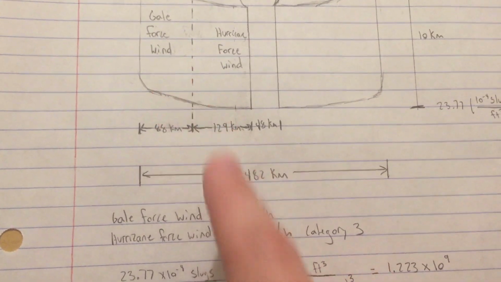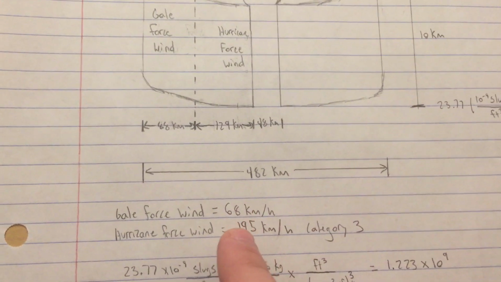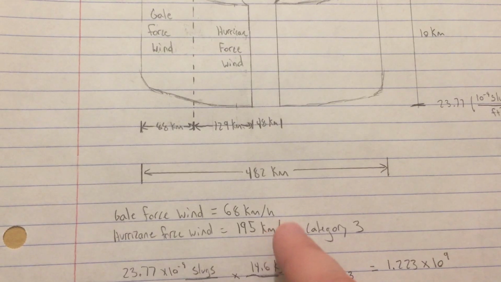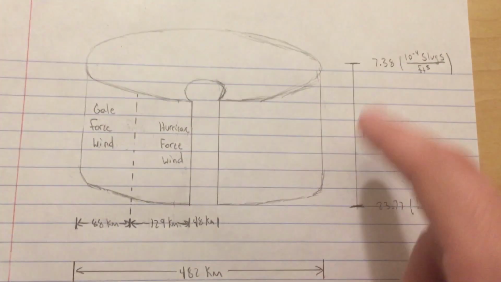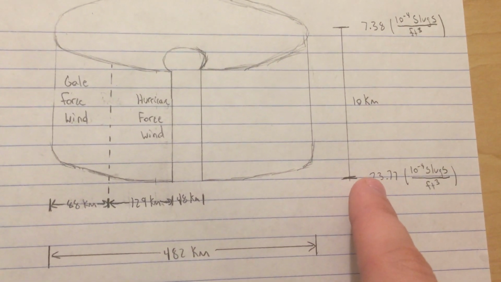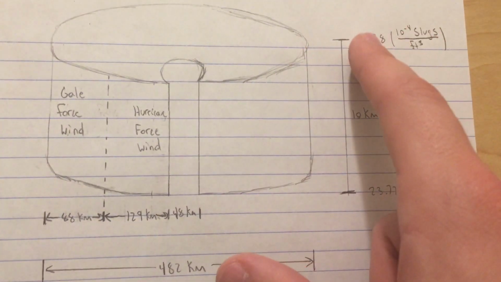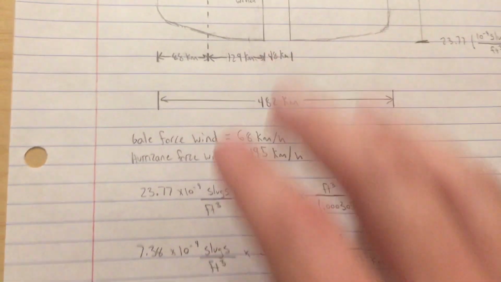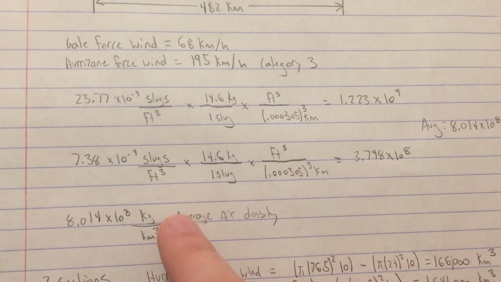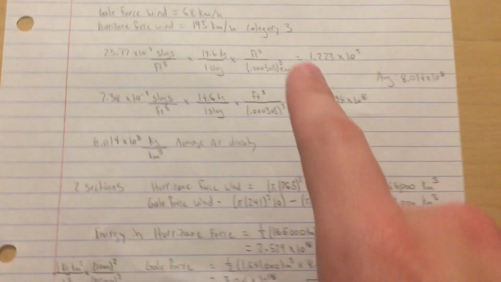So the gale force winds are going to be about 68 kilometers an hour, and we're going to assume this is a Category 3 hurricane. So the hurricane force winds are going to be about 195 kilometers per hour. The height is going to be about 10 kilometers, and the sea level density is going to be 23.77 times 10 to the negative 4 slugs per cubic foot, and at the top about 7.38. I then converted that to kilograms per kilometer cubed and took the average of the two to figure out the uniform air density that I'd be using for the entire volume of the hurricane.